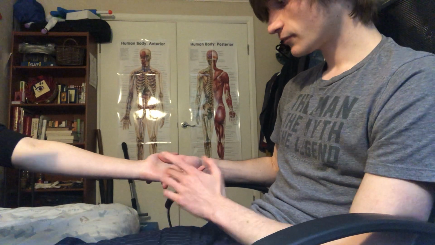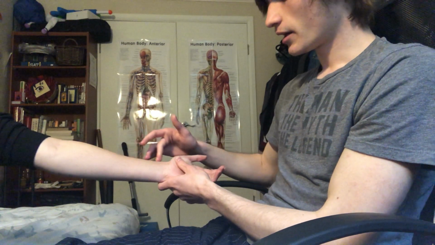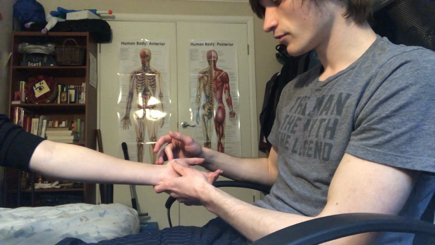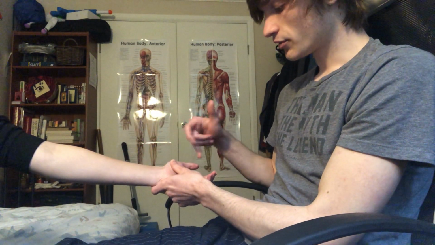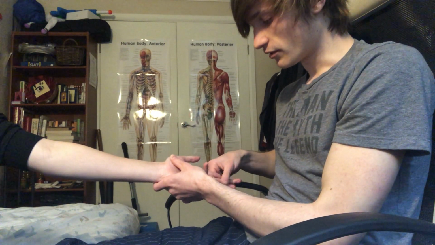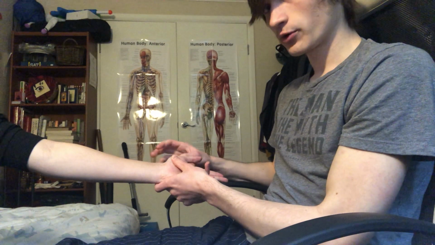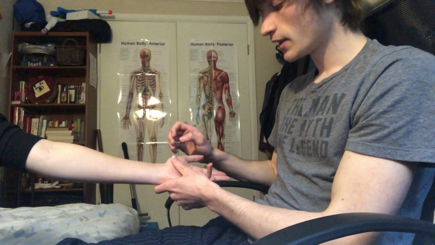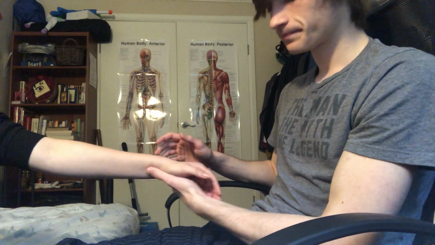Okay, radial nerve. The radial nerve will run on the radial side of the arm. It will be responsible for the backs of digits 1, 2, and 3, as well as the fingertips of those digits. It will be partly responsible for the claw hand, as well as the drop wrist.